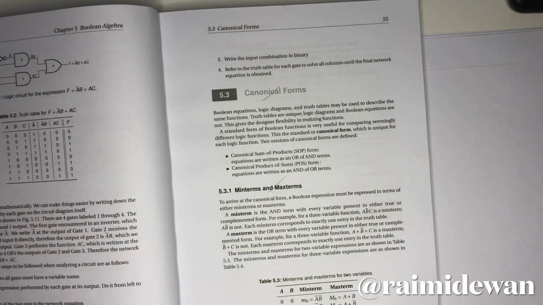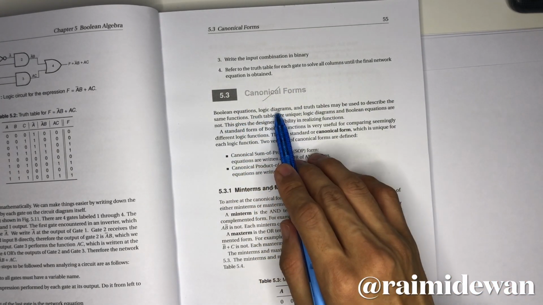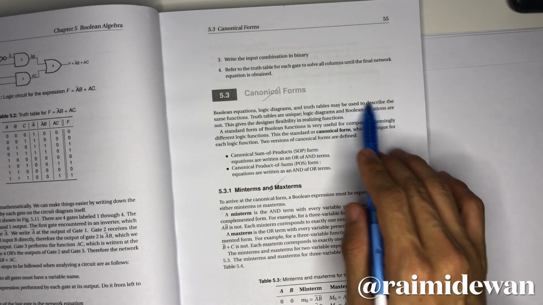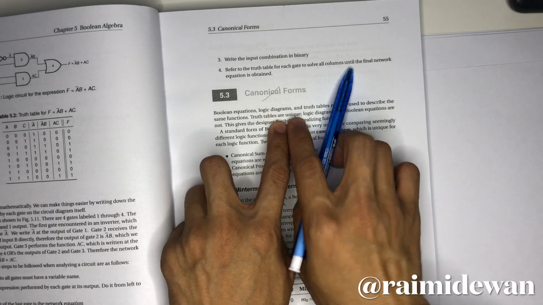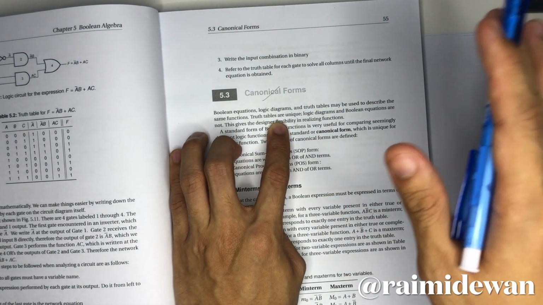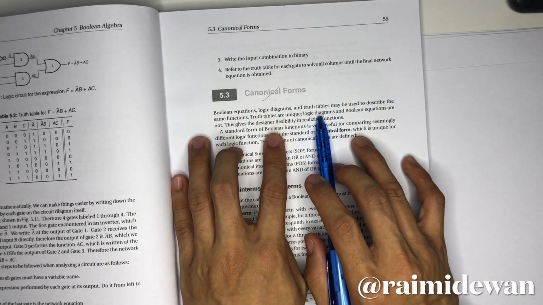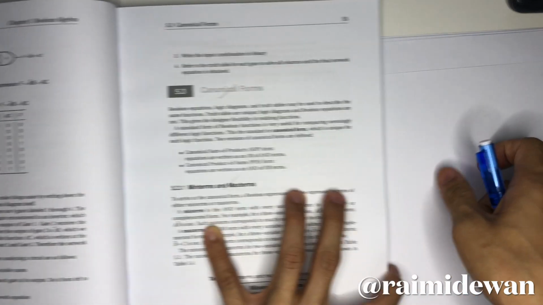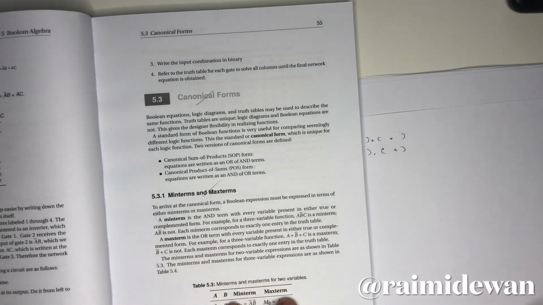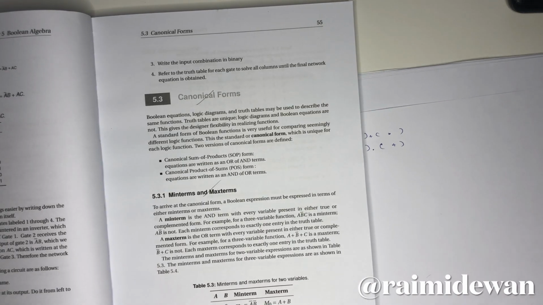Canonical form: a Boolean equation, logic diagram and truth table may be used to describe the same function. Truth tables, however, are unique. Unique means you have 0, 0, 0, what is the output? 0, 0, 1, what is the output? 0, 1, 0, what is the output? Logic diagram and Boolean equation are not unique.